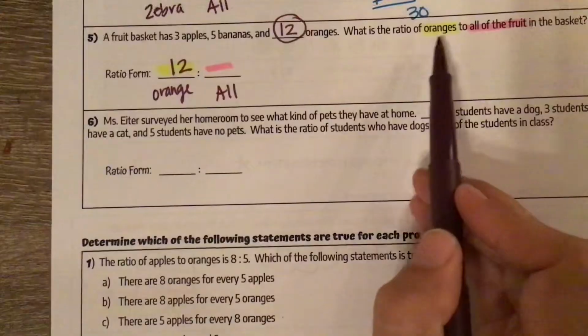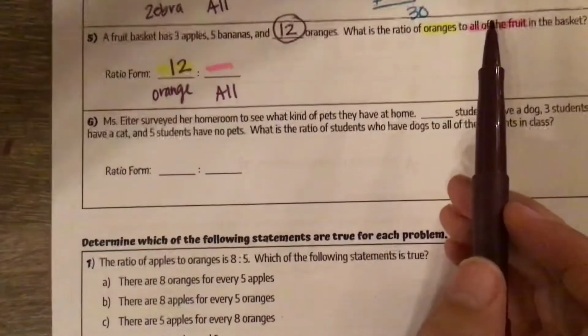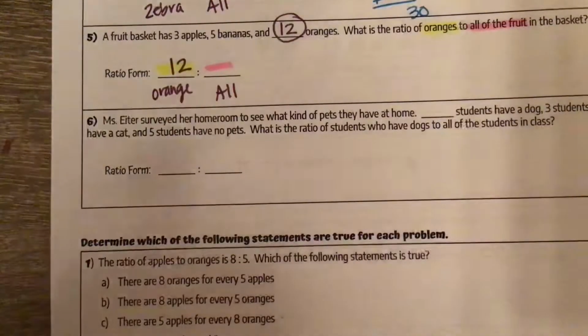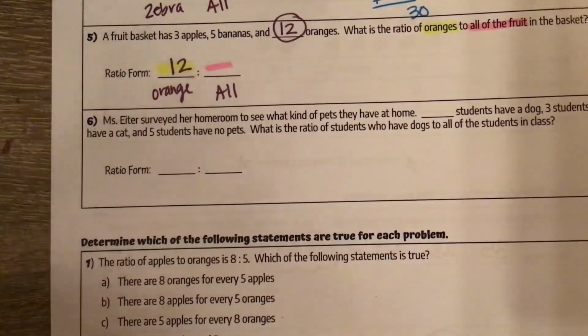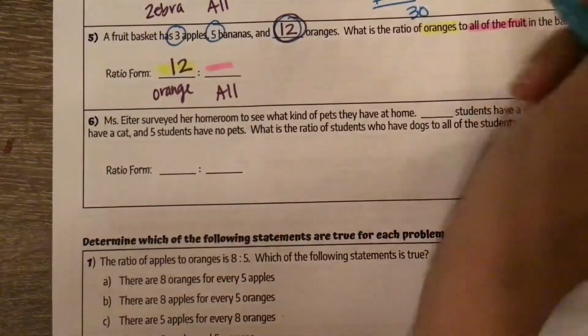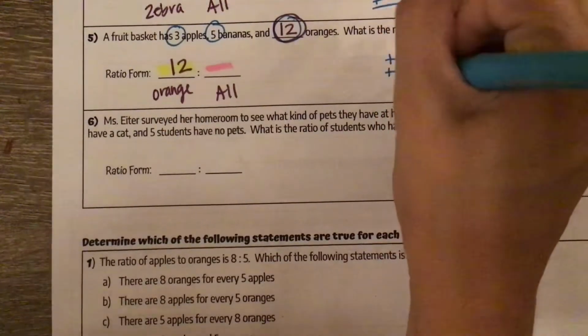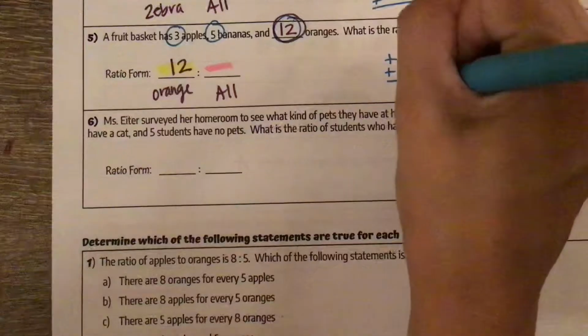But remember, are oranges fruit? Yeah, they are. Okay? So we have to include that in our total. There's 3 apples, 5 bananas, 12 oranges. So I'm going to add those up. 3 plus 5 plus 12, which is 20.